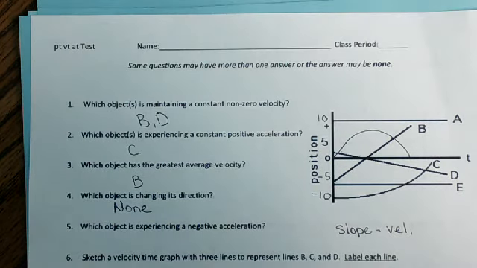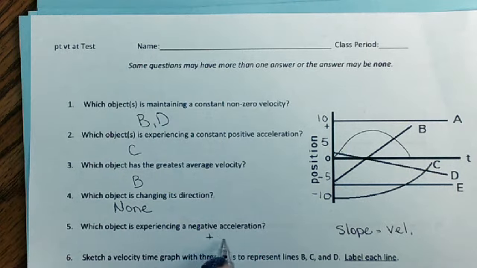Okay, for 5, which object is experiencing a negative acceleration? So it would have a negative acceleration if it is going in the positive direction but slowing down, or if it's going in the negative direction and speeding up. Okay?